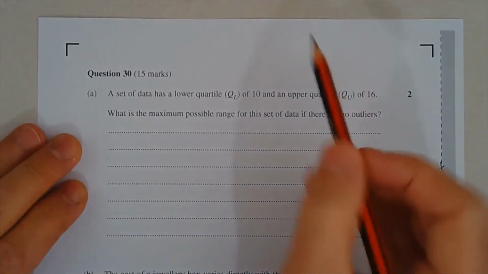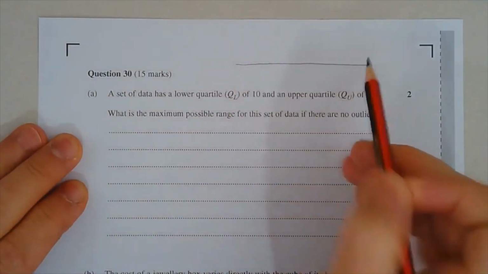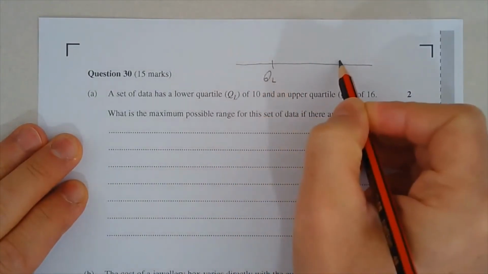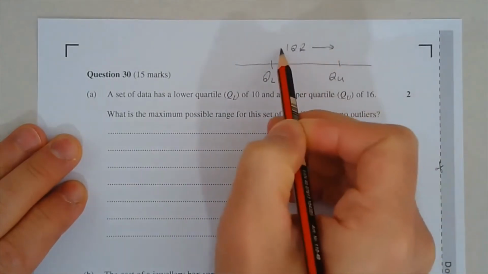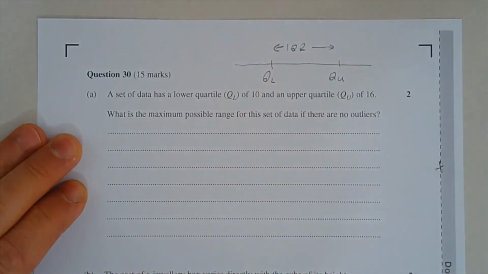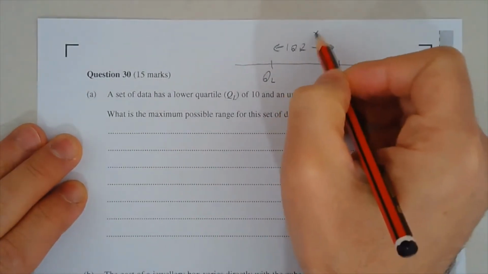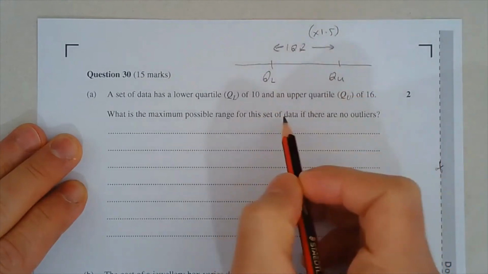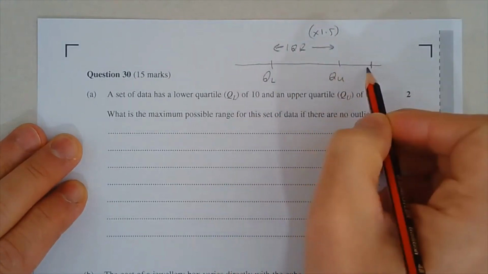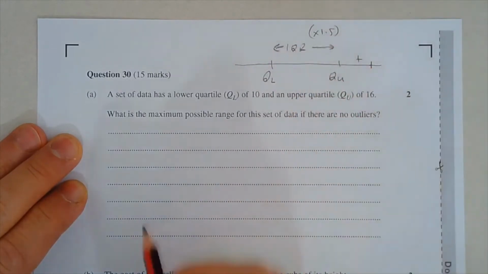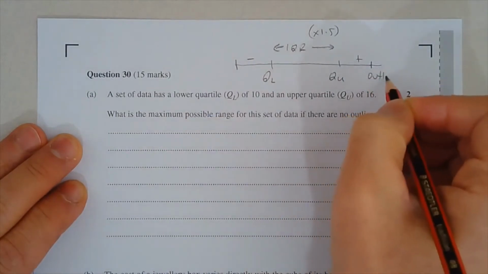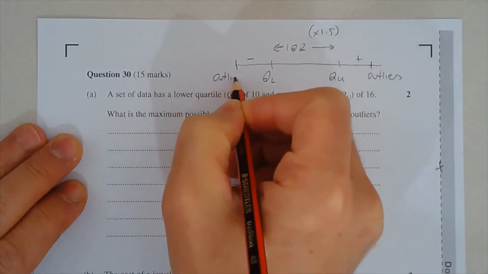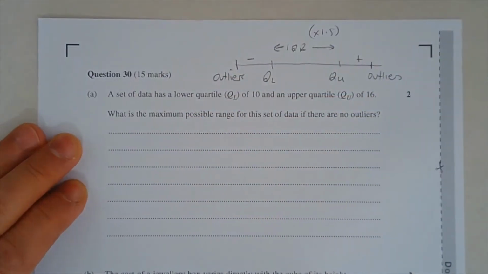I might just draw a quick diagram just to show you what I mean. So imagine, here's our number line. There's QL, and there's QU. Okay, this is the interquartile range, basically from QL to QU. Now, if you multiply this interquartile range by 1.5, and you add it to QU, or you're subtracting this from QL, this gives you the boundaries of the outliers beyond these boundaries. So the first thing we need to work out is the interquartile range.